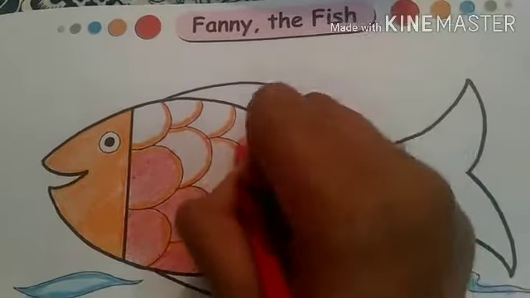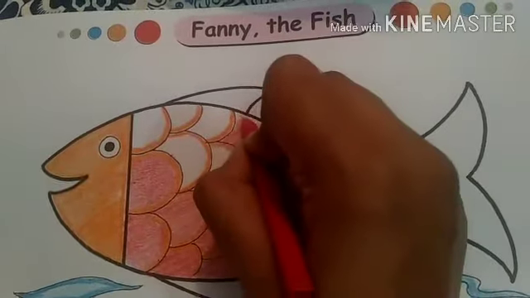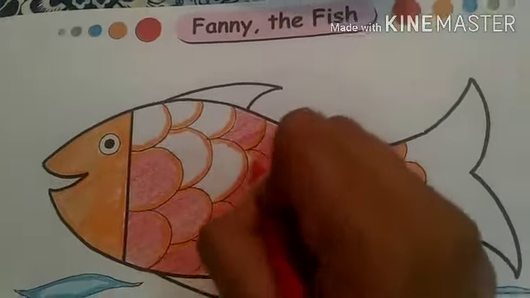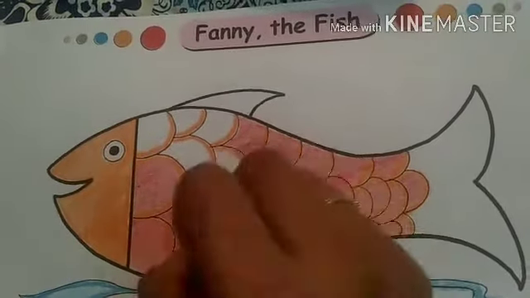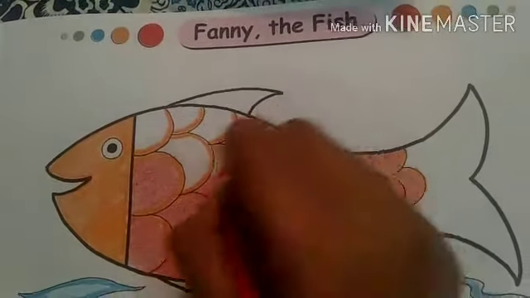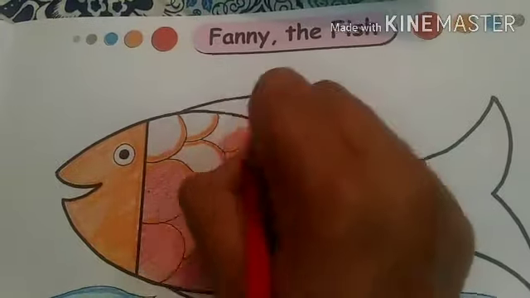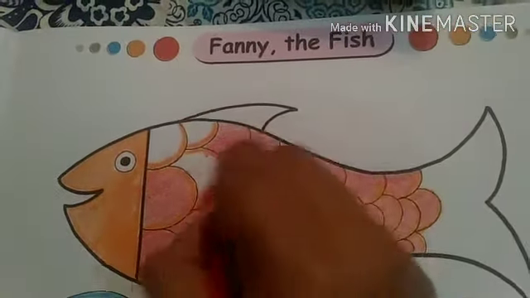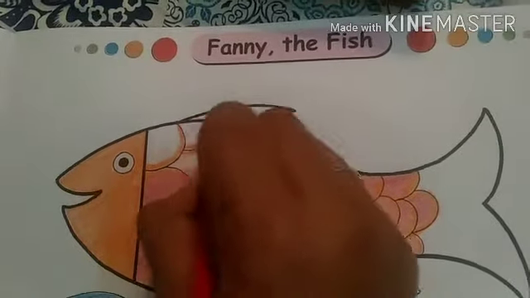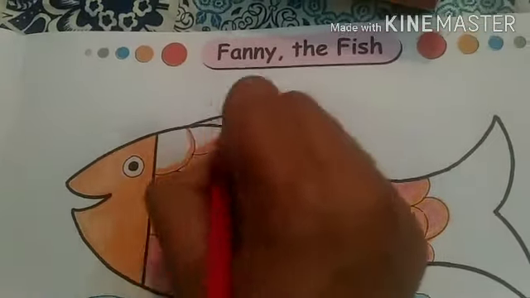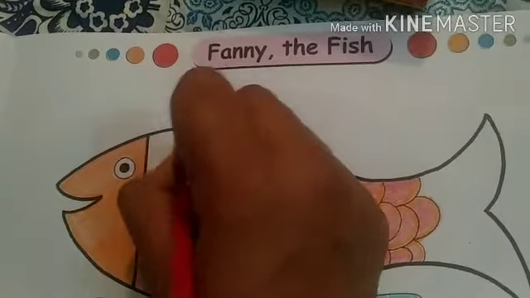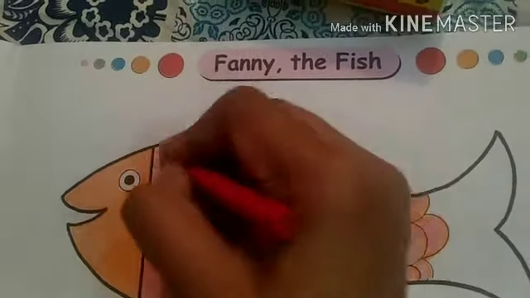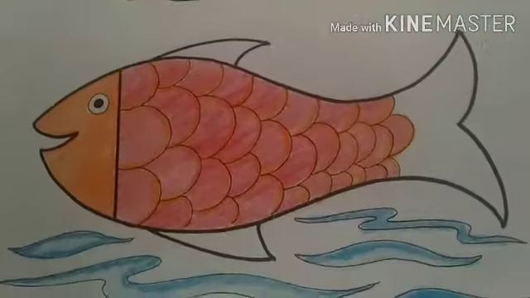But there is no need to follow the same color scheme. You can fill any color you like in the fish, but you can always use this shading effect with different colors. Like I have used in water, dark blue and light blue. You can also use green color, light green and dark green. And we can also use blue and purple, because these colors complement each other.